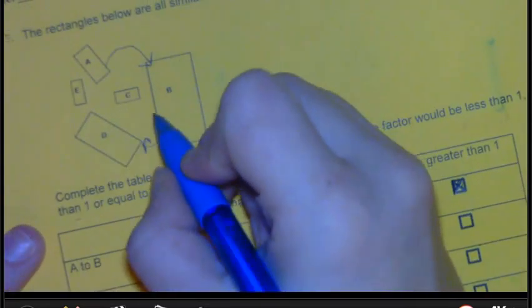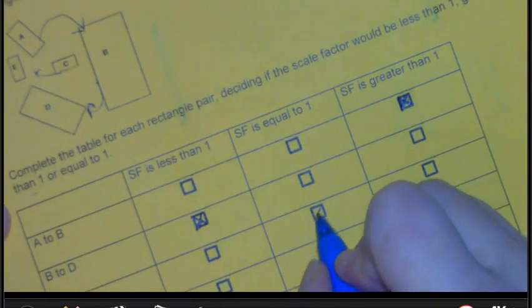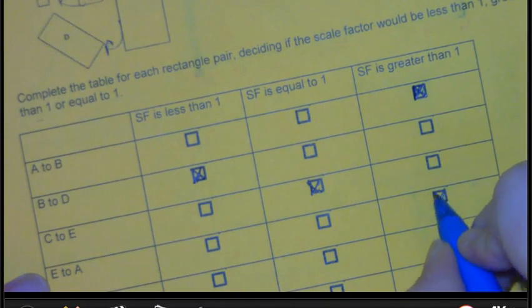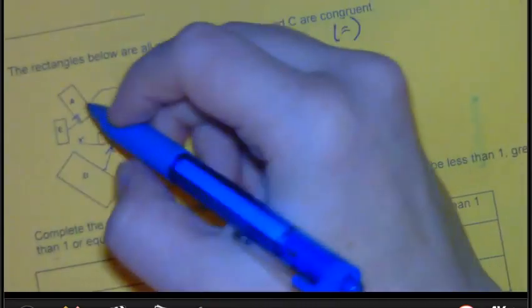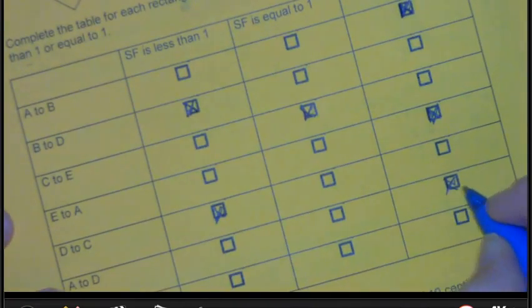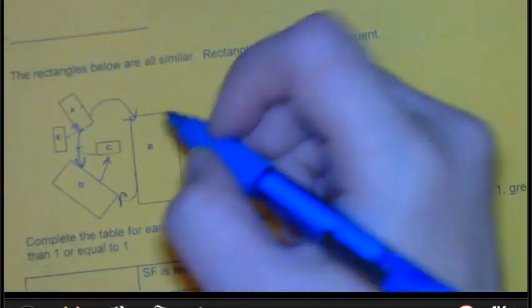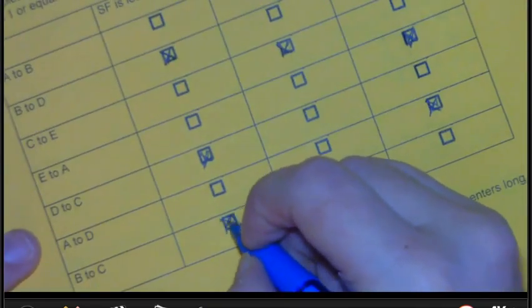C to E, well, I'm already told that E, C are congruent, so when I go from C to E, they look the exact same, so it's going to be equal to 1. E to A, I go little to big, that's going to give me greater than 1. D to C, big to little, that needs to be less than 1. A to D, little to big, greater than 1. B to C, big to little, less than 1.